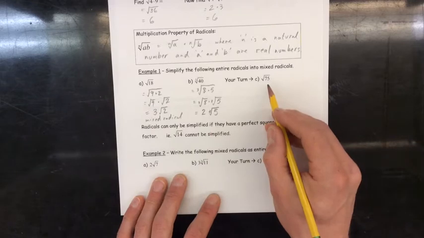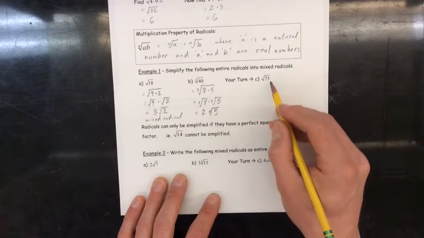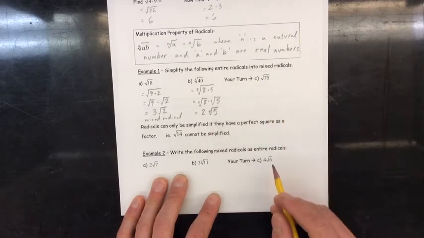Now it's your turn. Try to make the square root of 75 into a mixed radical.